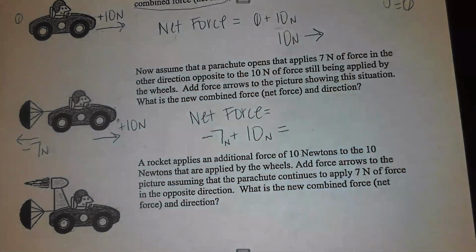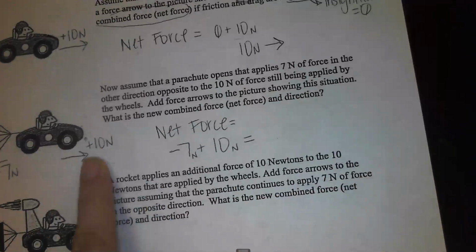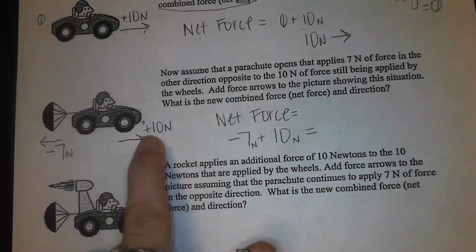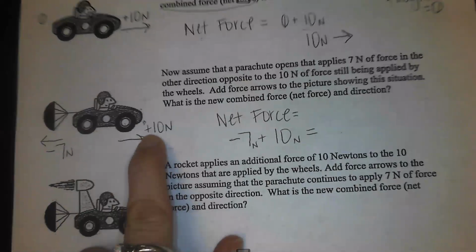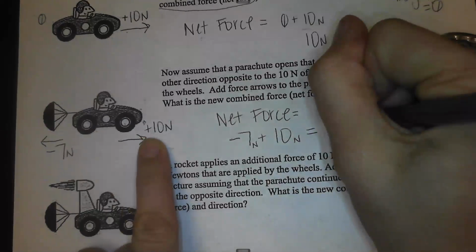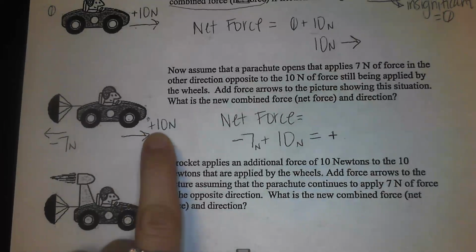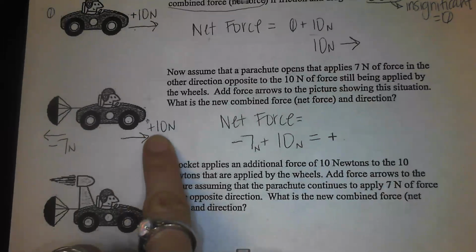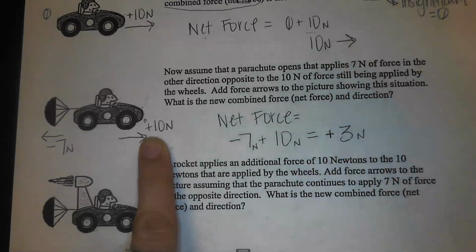The easiest way to decide if I'm going right or left is to ask which I have more of, 10 or 7? 10, so I'm going to take that sign. Does that make sense? I have more in that leftover. So I know I'm positive because 10 is more than 7, right? How many more than 7? 3. Positive 3 newtons, and what am I missing?